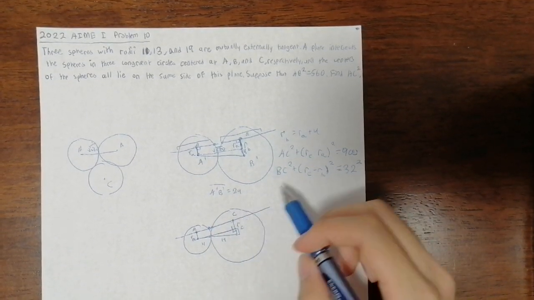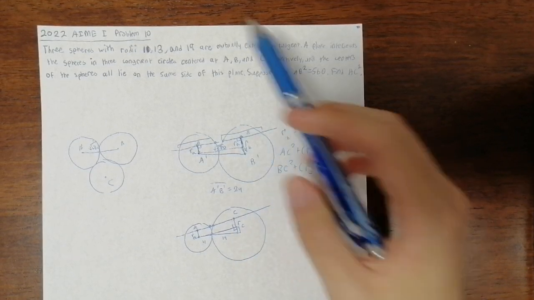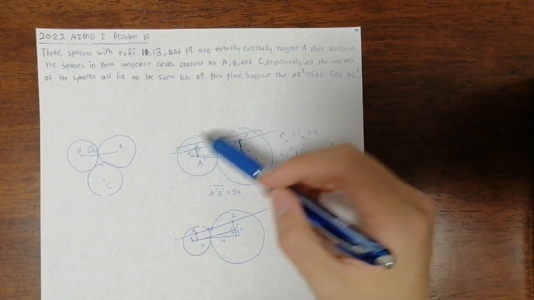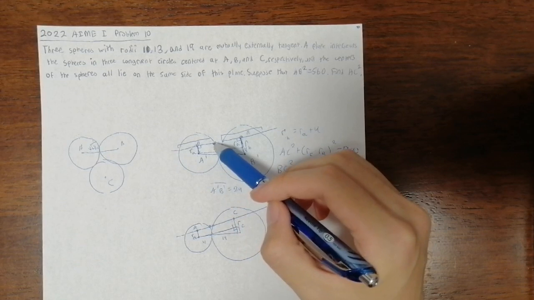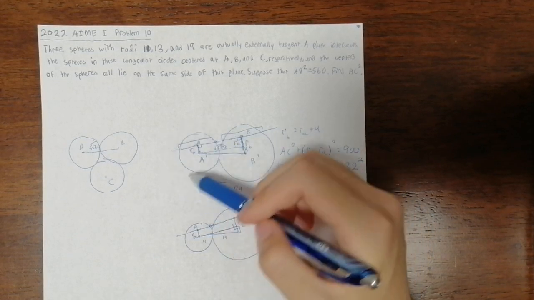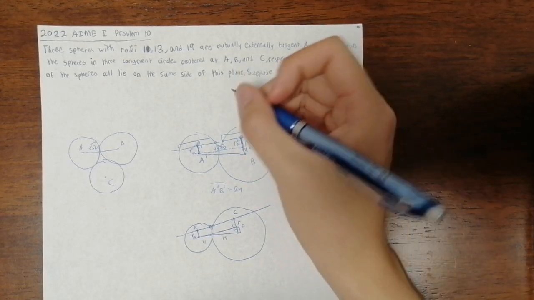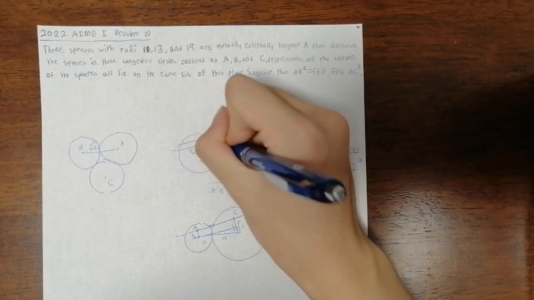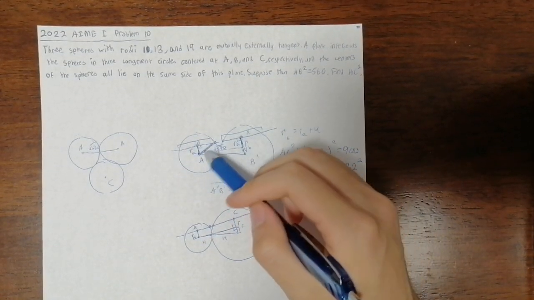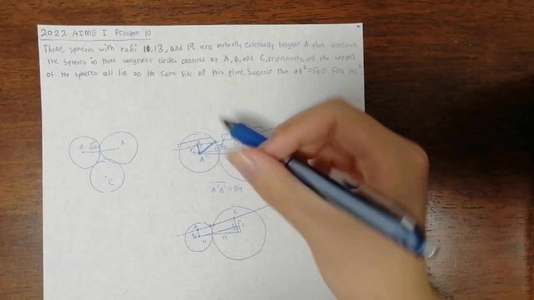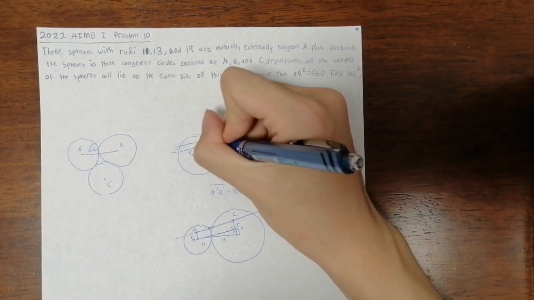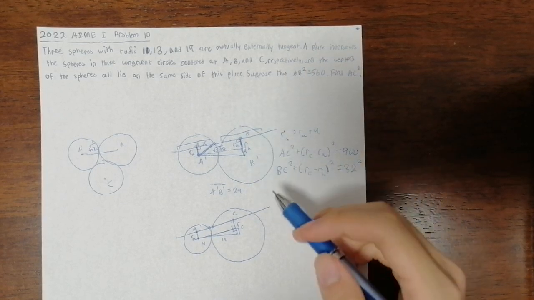I didn't really draw it properly, but they're equal because the problem says that these circles, which are formed by the intersection of the plane with the sphere, are congruent. So we know that this length is equal to 11. So let's call this length here the radius of all 3 congruent circles, x.